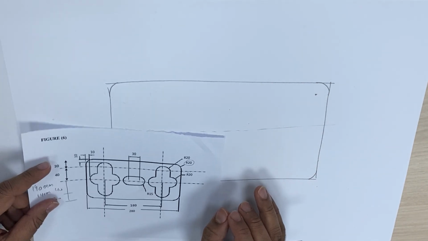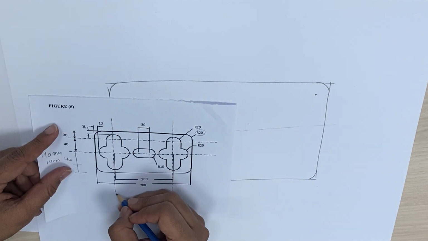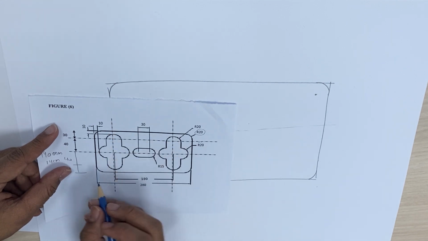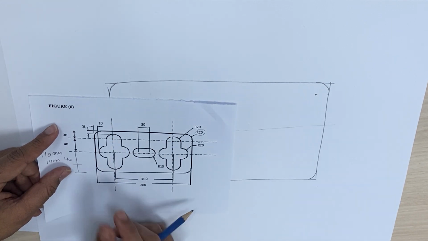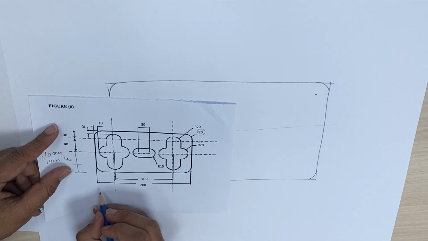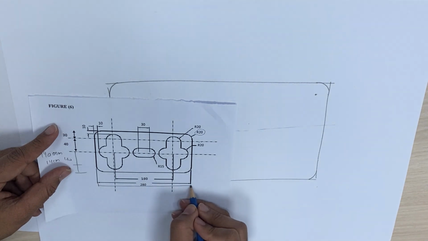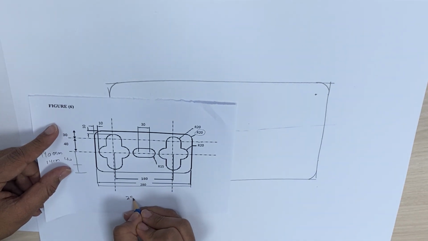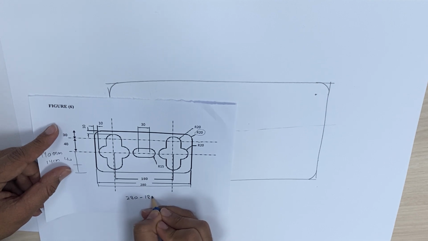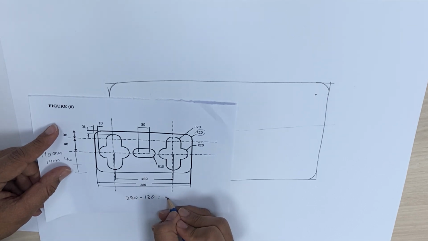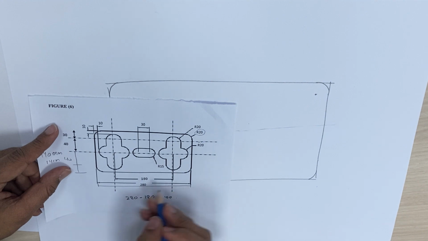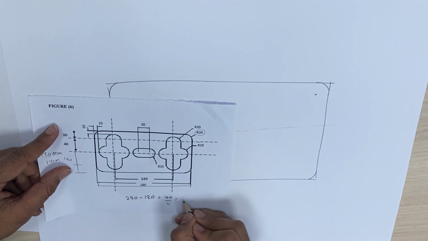Here you can see the distance of the imaginary line from here to here. Total is 280. 280 minus 180 is 100, divided by 2 is 50.